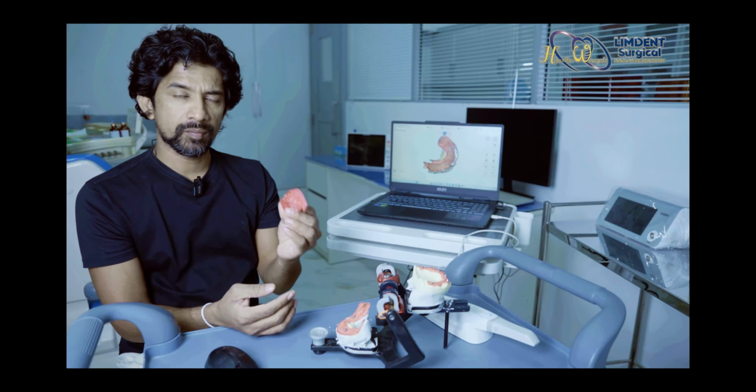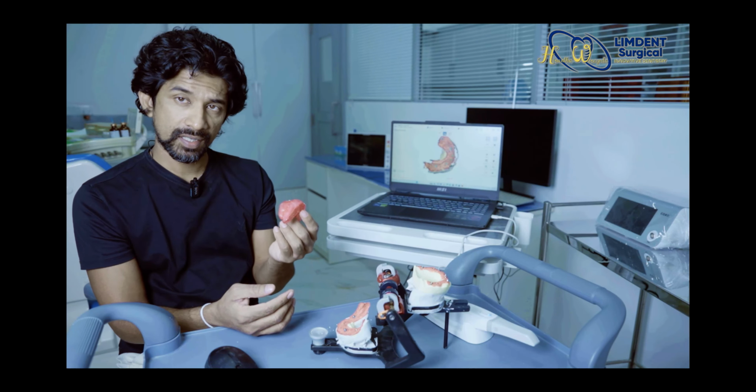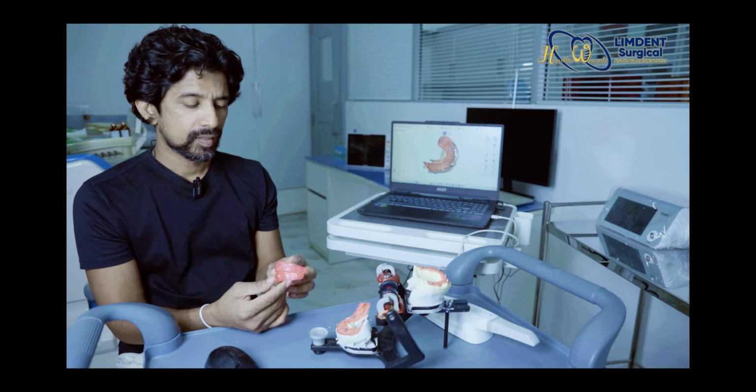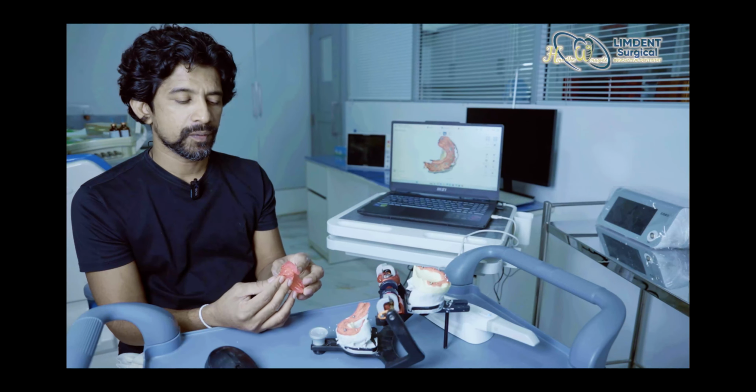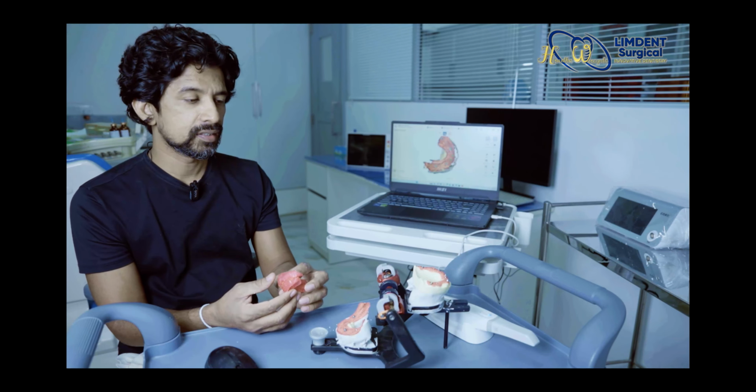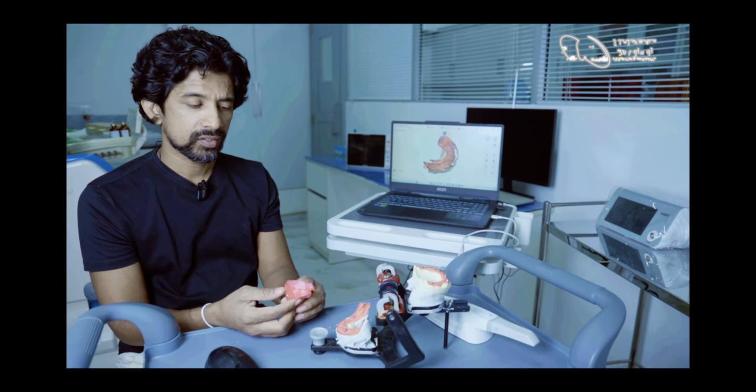So this bite block can be separately scanned. Once you do the separate scanning, in some of the software, when you're doing the digital dentistry of making the prostheses, the bite block can be orientated on the impression, the cast, or this working cast that you have scanned and transferred into the software.